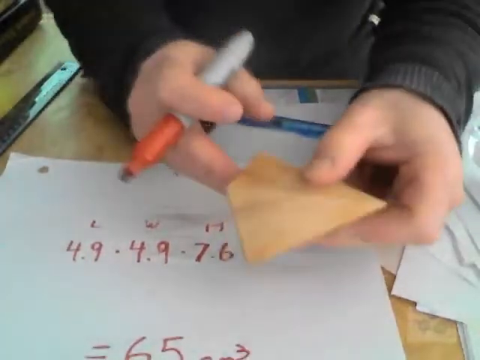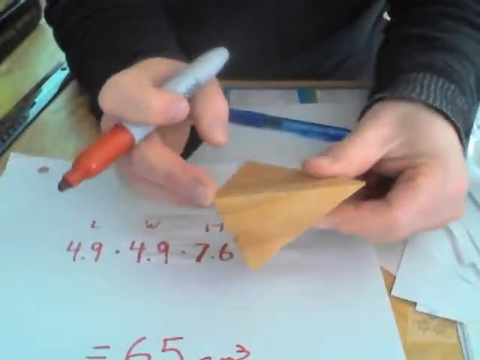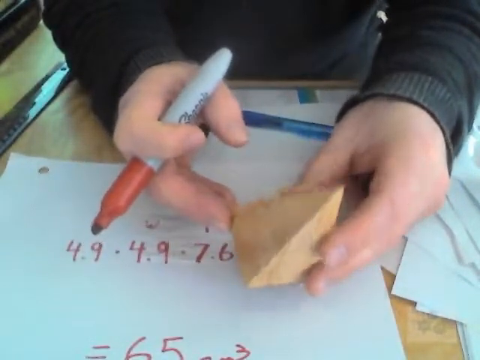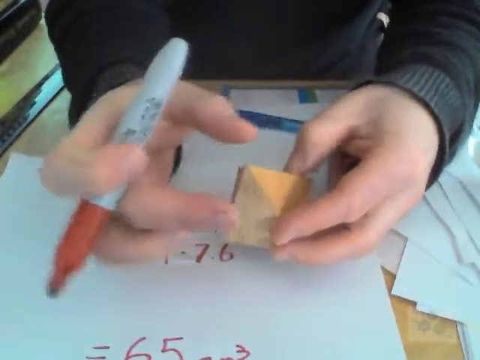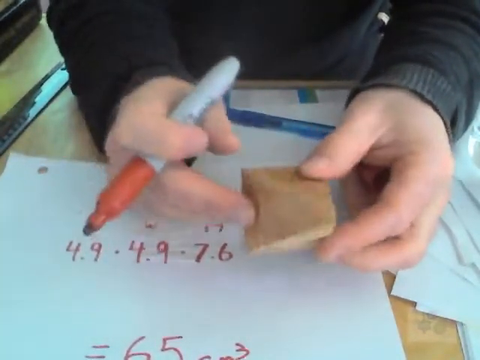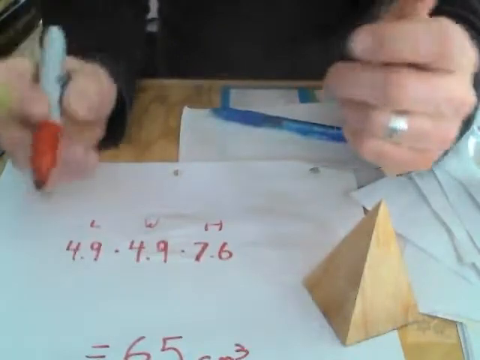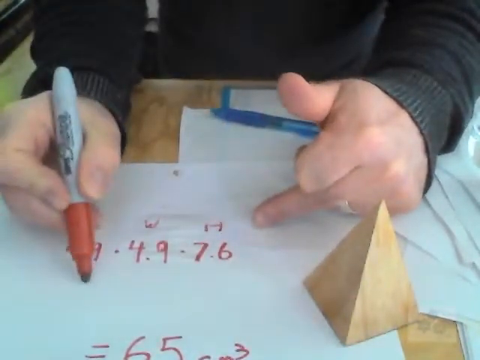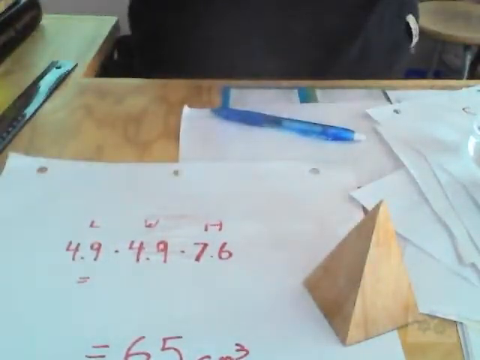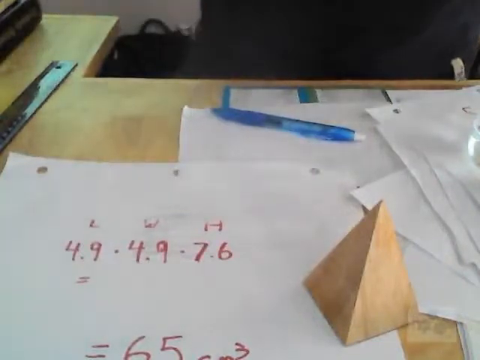But this is certainly going to be a lot less than the volume of the prism because it goes to a point. It doesn't go to the same base, right? So it's going to be less. Now, what is this number if we were to multiply all these together? What is that? So 4.9 times 4.9 times 7.6.